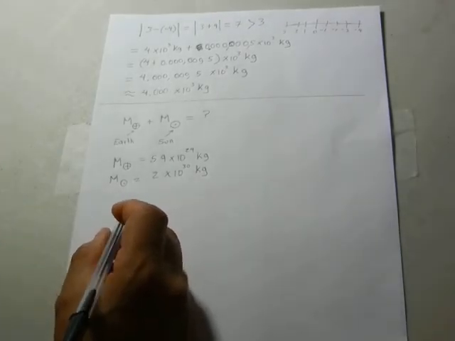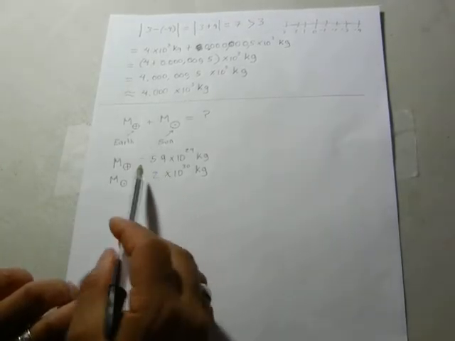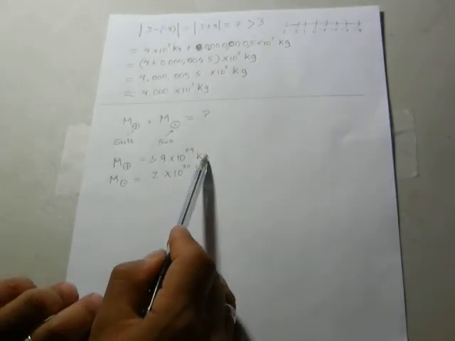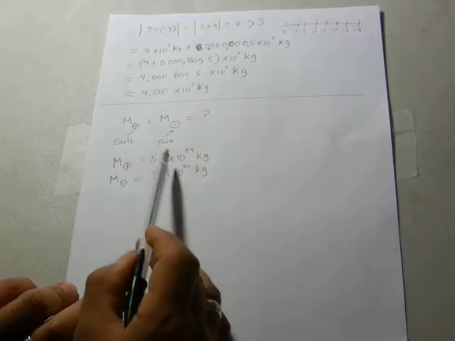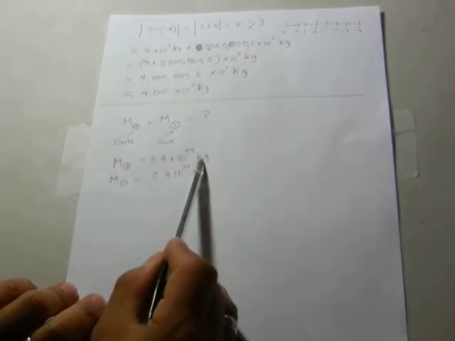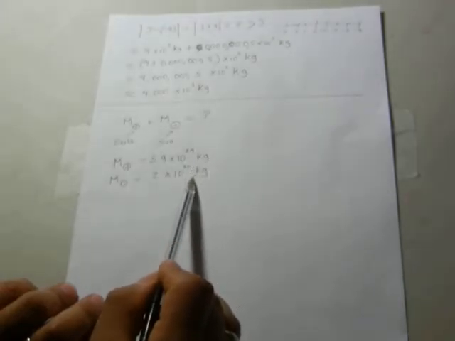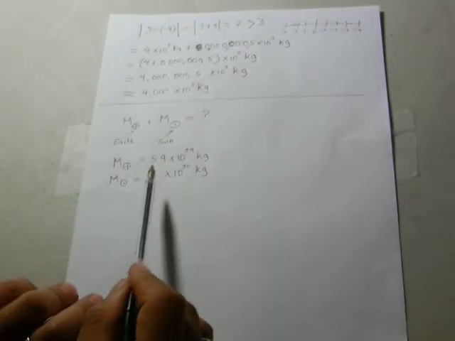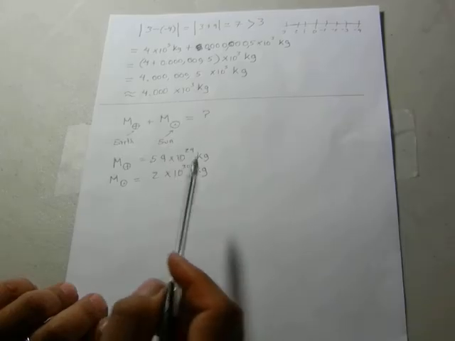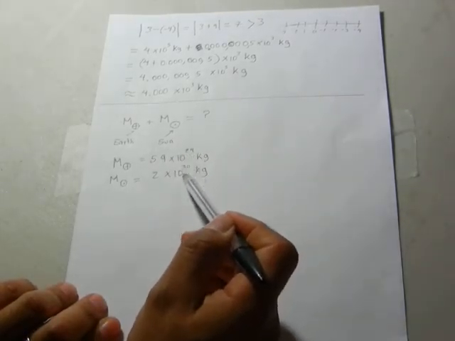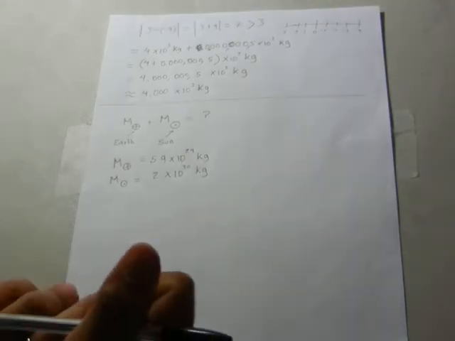Let's see what happened. We have both in scientific notation. We have the same units. So first, whenever we have addition or subtraction, we need to pay attention to the units. Okay, apparently it's the same mass. Now that we have scientific notation, we need to pay attention to the magnitude orders, the powers that we have here.